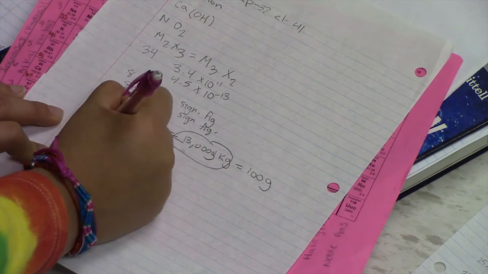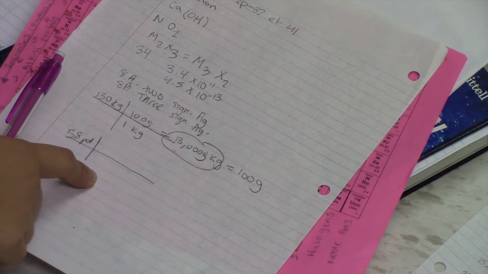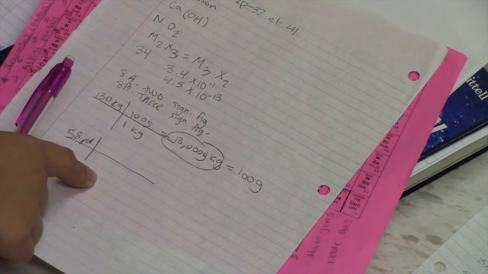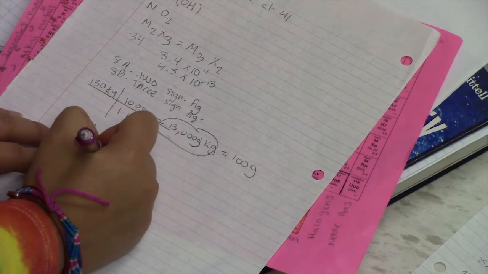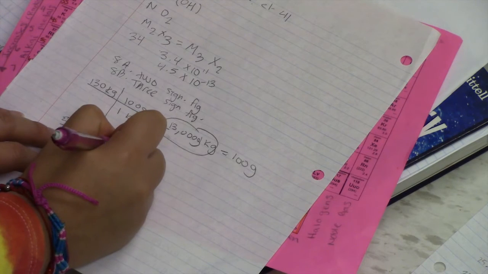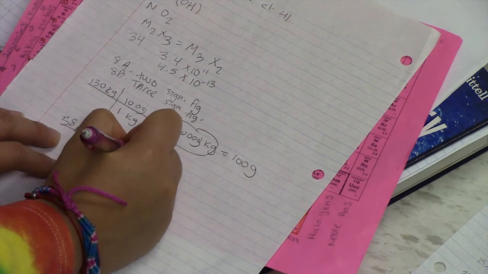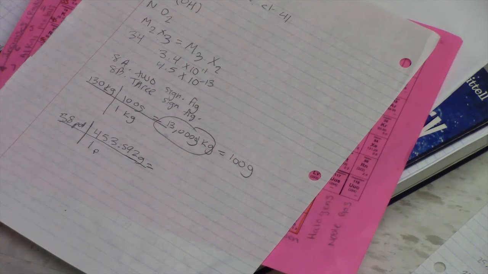So 58 pounds goes on top right here, and on the bottom, 1 pound equals 453.592 grams. So we're going to write 1 pound, 453.592 grams, and you put that in a calculator again.